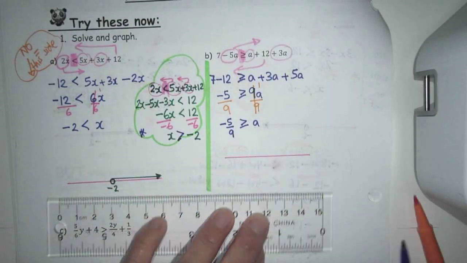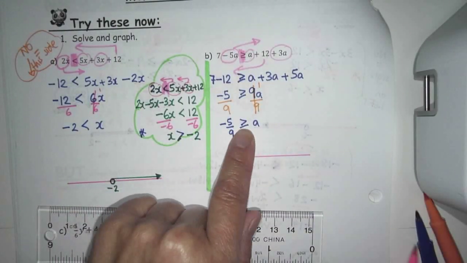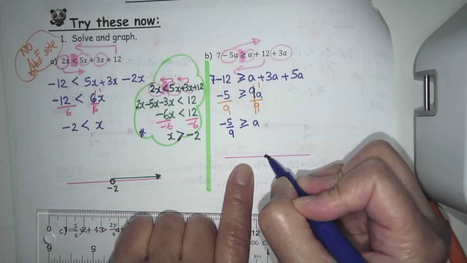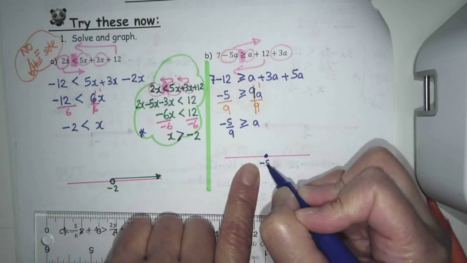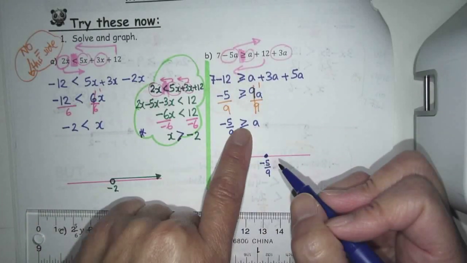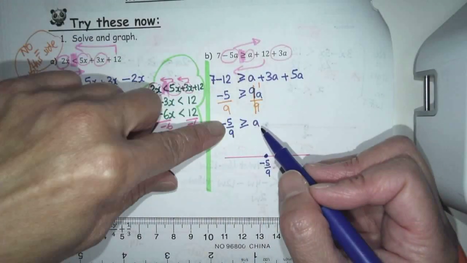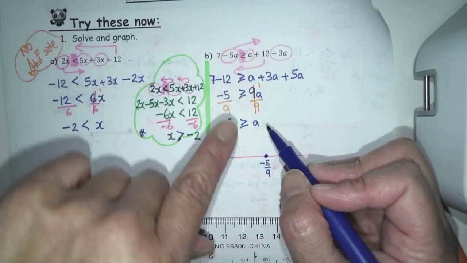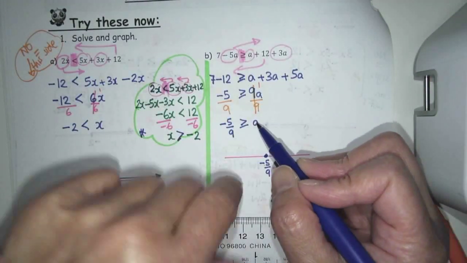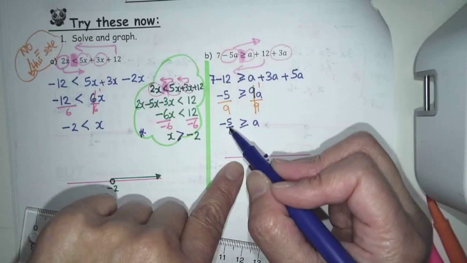I'm going to take this. If it's greater than or equal, it's a solid dot. Label it. Solid dot because it's also equal. And see how it's closed? Closed. Negative 5 over 9 is greater than or equal to A, or I read it from the variable. A is less than or equal to negative 5 over 9.